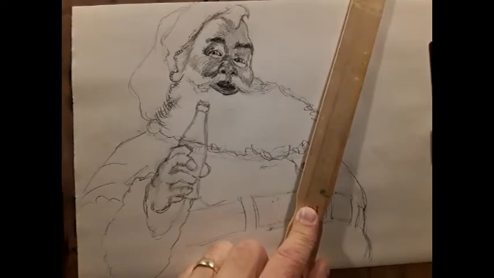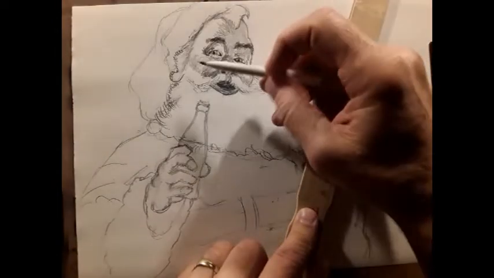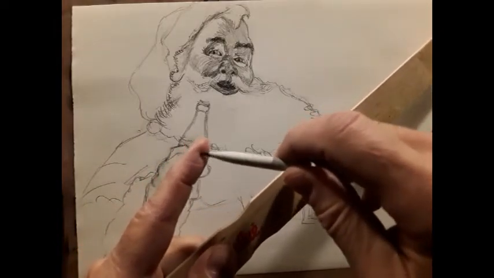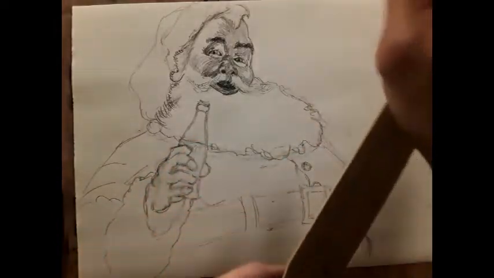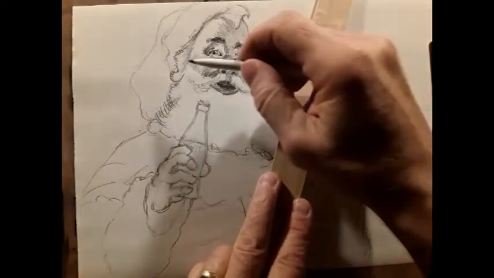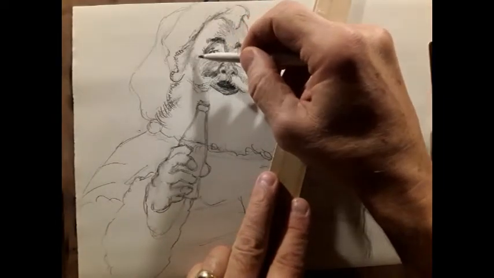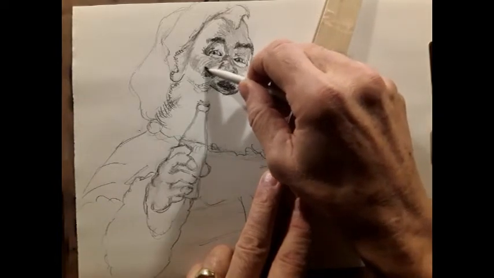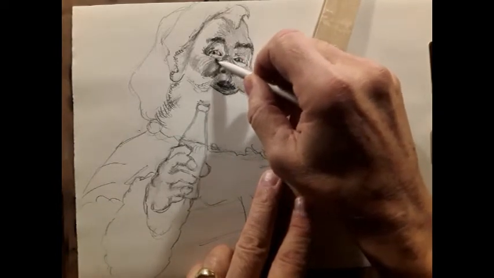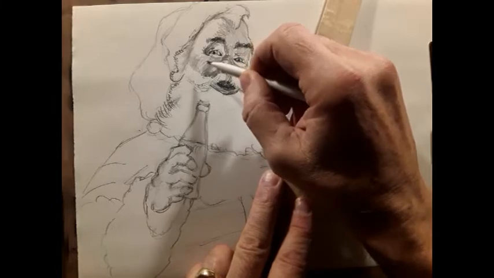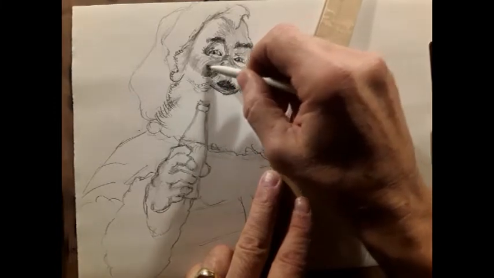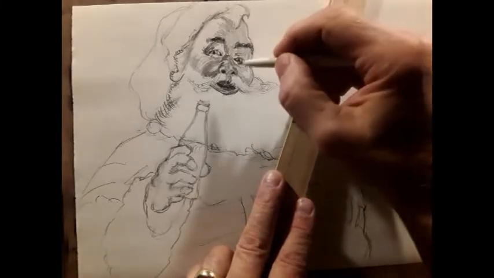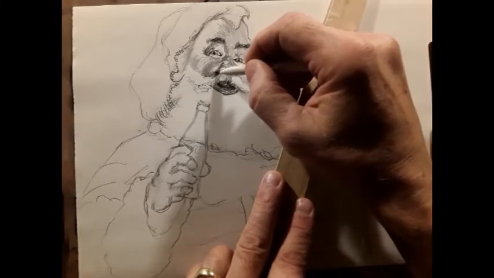Yeah, first, I'm going to do some blending. I guess it'll still work. Okay, I want to smooth those tiny little strokes into one little mass. See how nicely that works? This blender stump.